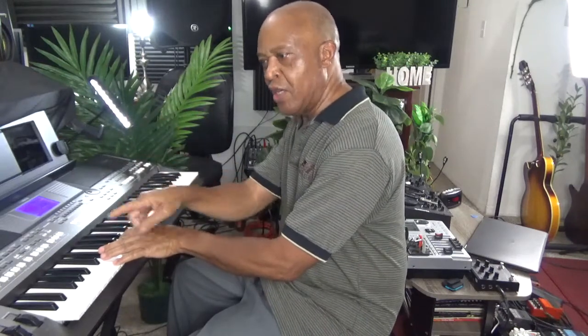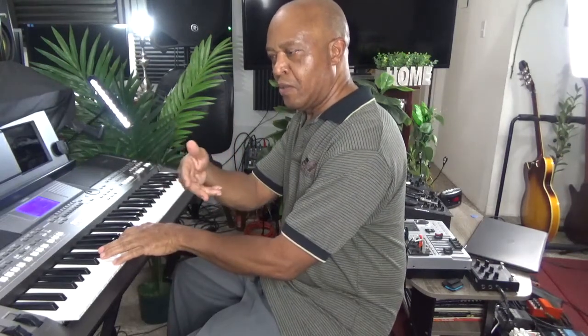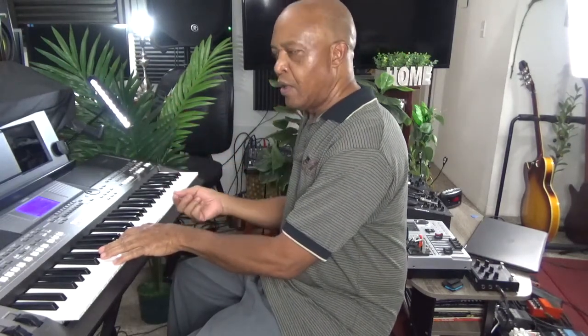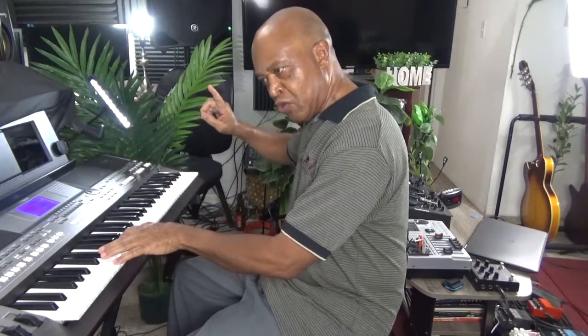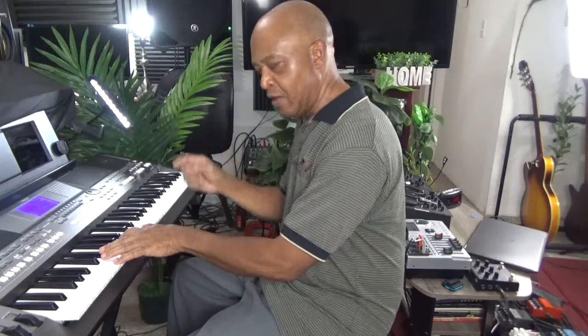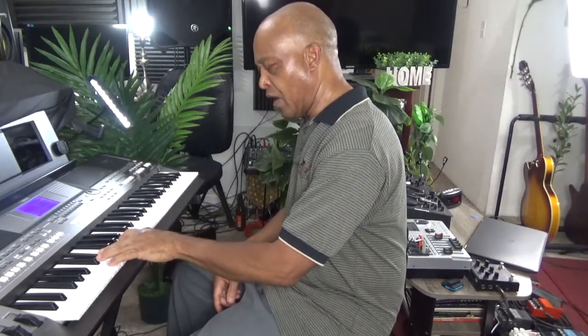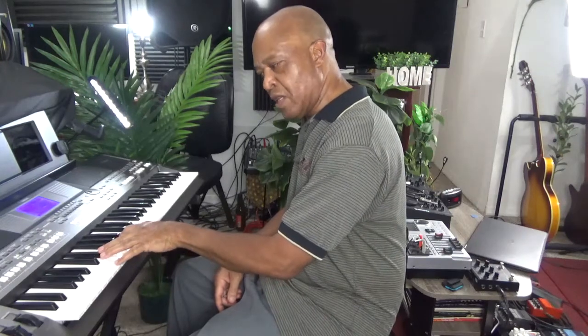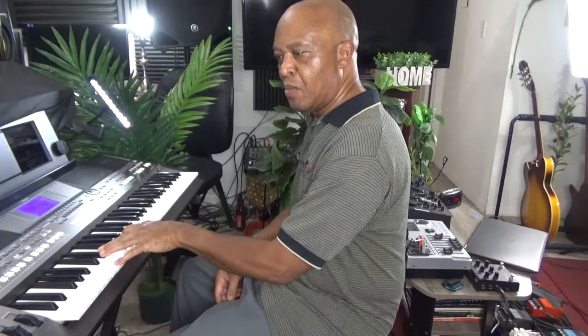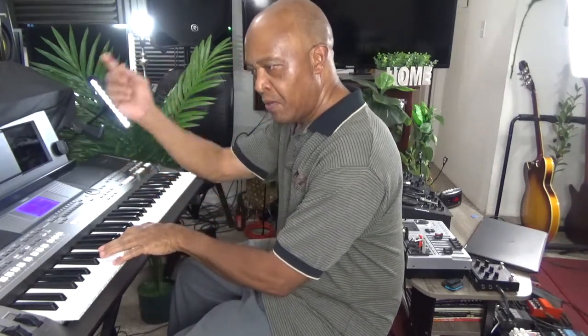The flat 3 makes the chord minor, and the natural 7th makes it major 7. So C, E flat, G, and B natural, C minor major 7.